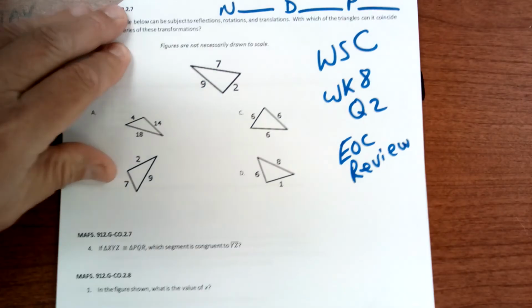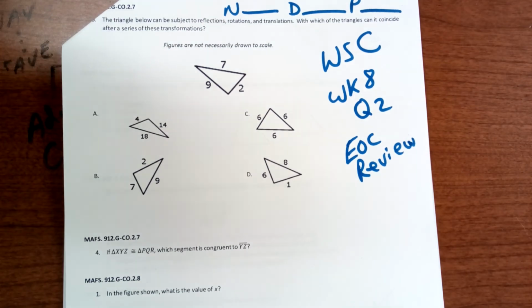Let's move on here. Let's talk about today's work. Make sure you grab your worksheets over there. So here we go. So on this one right here, it says, the triangle below can be subject to reflection, rotation, translation. Which of the triangles can it coincide with? Okay, so let's take a look at that. We want to see which ones it coincides with.